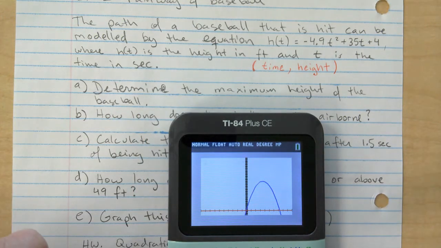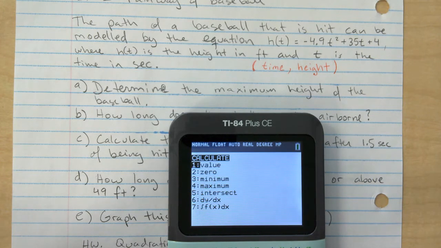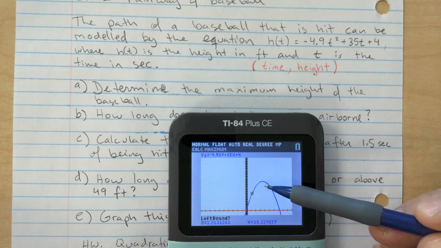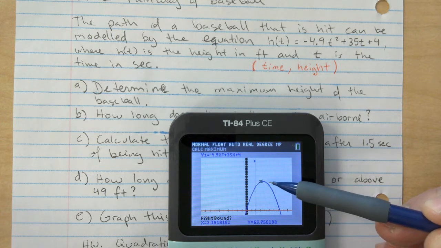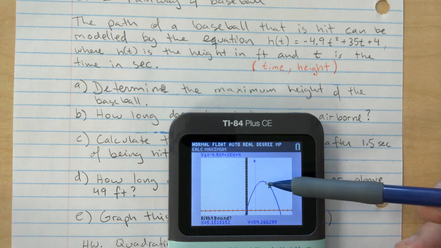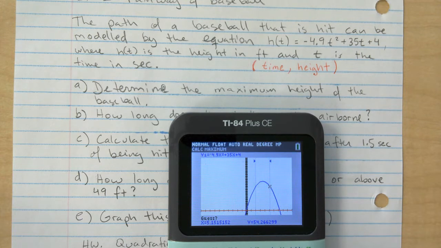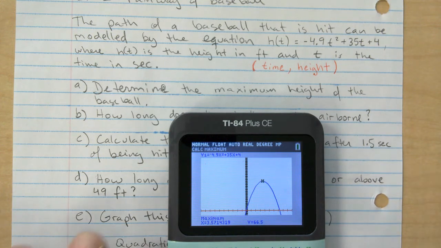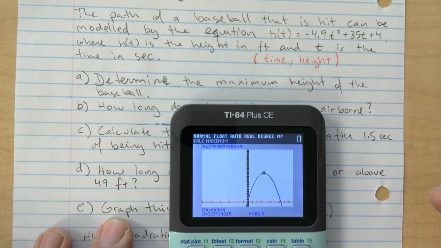Okay, so let's go second, trace, and in this case it's a maximum, and we're going to go ahead and find the vertex. So to the left of the vertex, hit enter. To the right of it, hit enter again, and enter one more time, and there you get it, right? So at home it might be hard to see, but it says 3.57 and 66.5. So I'll show you now how I'm going to write this down.